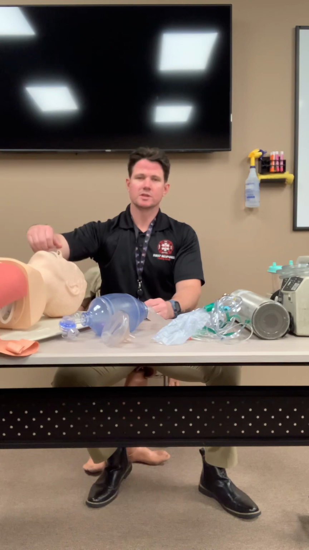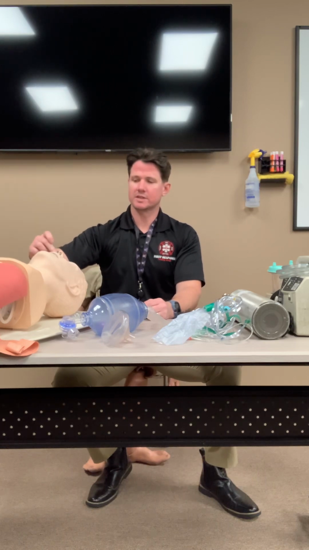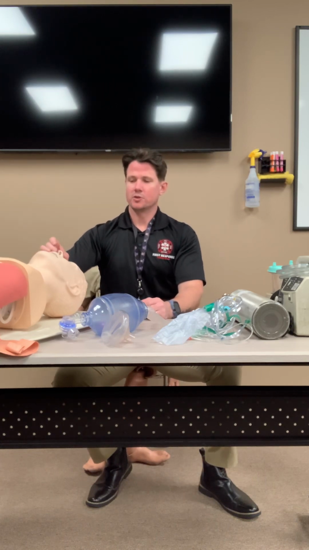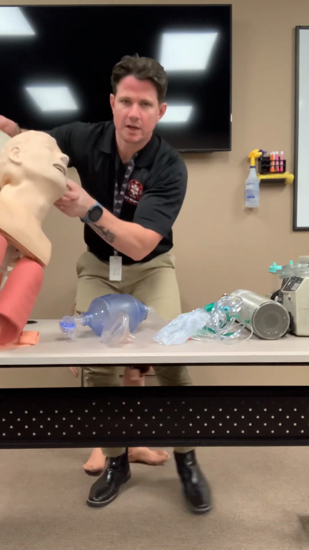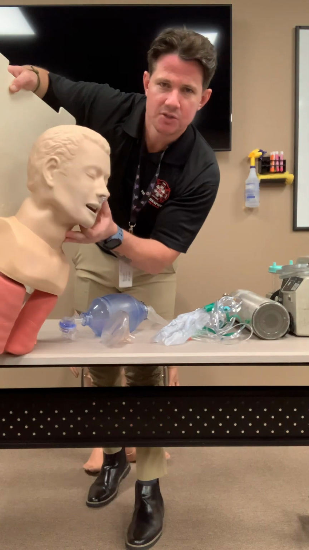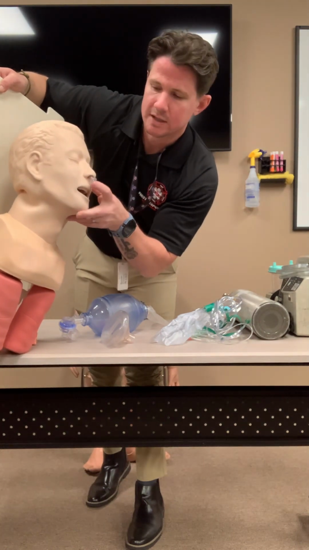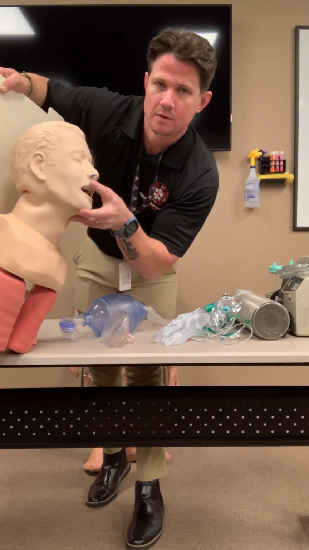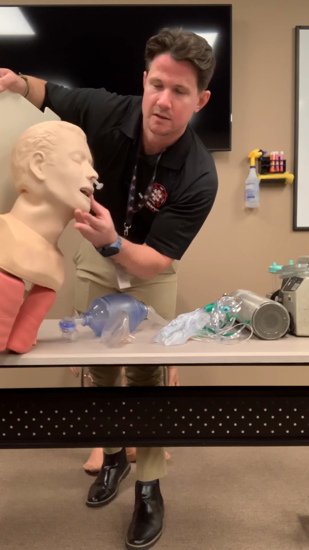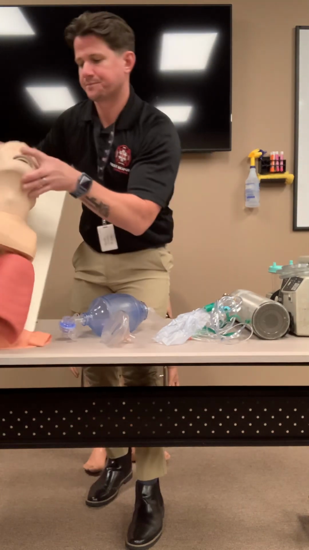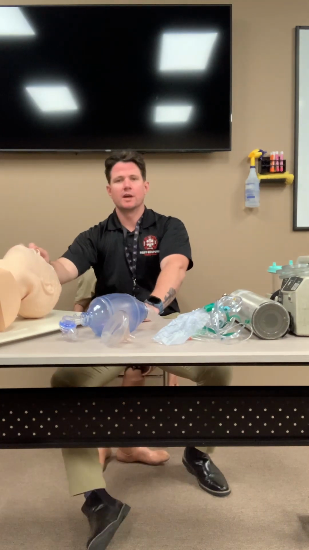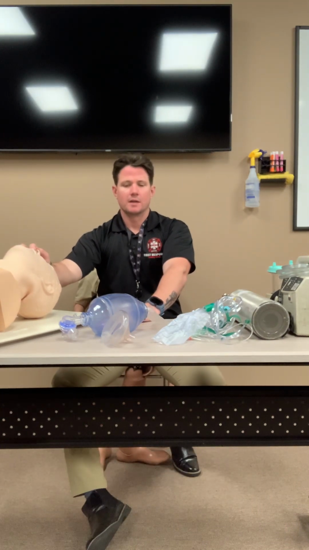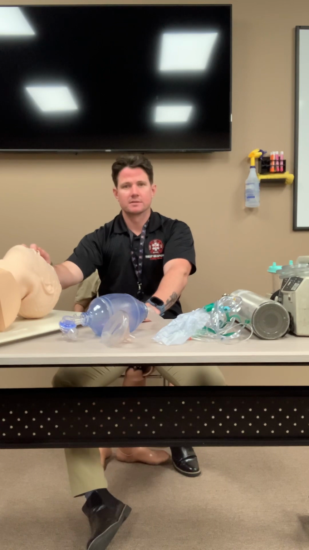If it's difficult, you can spin the NPA. It'll facilitate insertion. And you are going to insert it until, once again, I know it's kind of hard to see here, but the flange is at the base of the nose. All right, that is this. That's incorrect, okay? All right. Your indications for your NPA are going to be a patient with an intact gag reflex, okay?